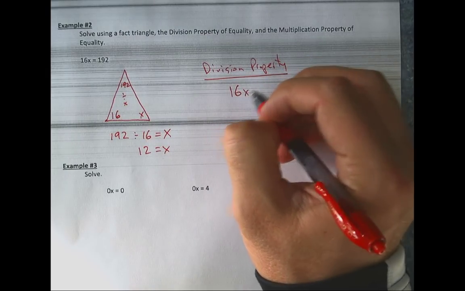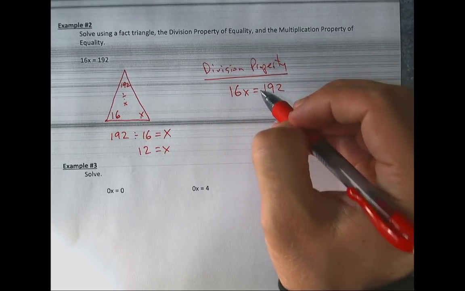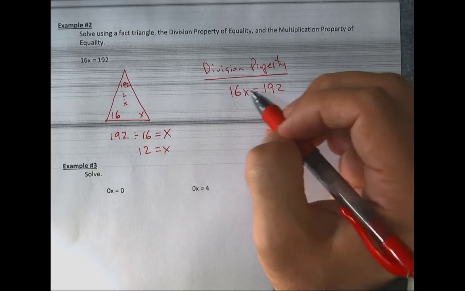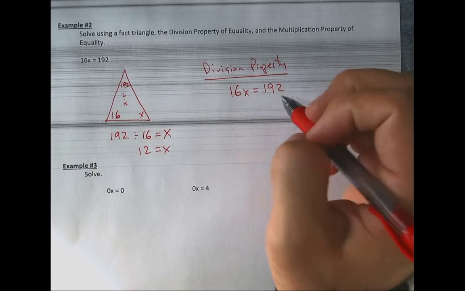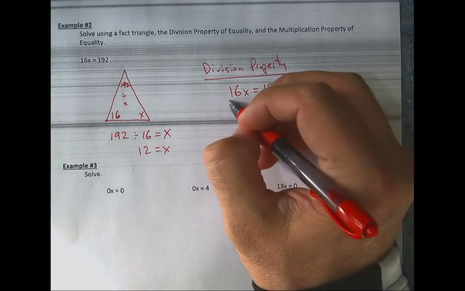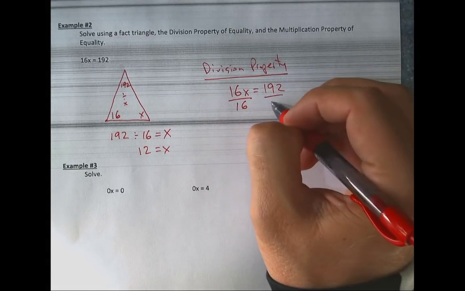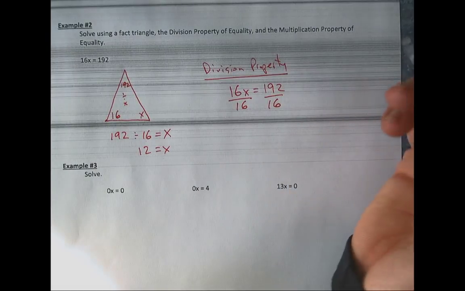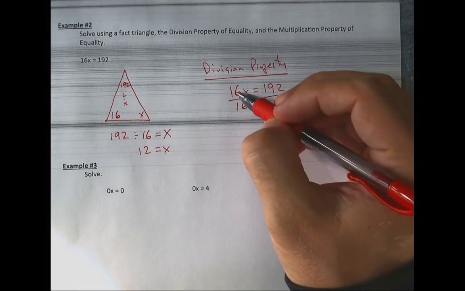You have 16x equals 192. I have an equation. That means both sides are equal. If I divide them both by the same number, they're still equal. So what I want to do is divide both sides by 16. And again, this is probably automatic for you guys at this point. Why do I do that?